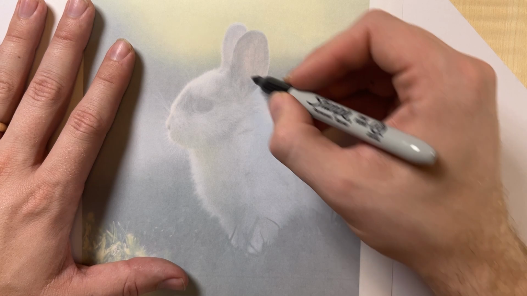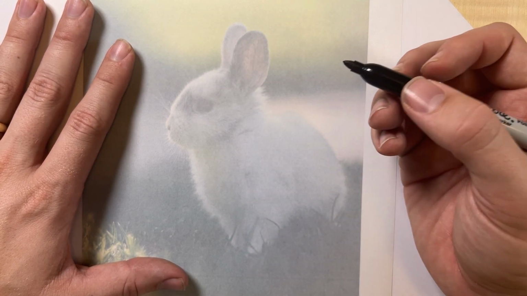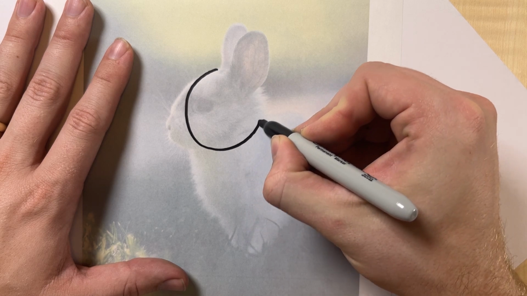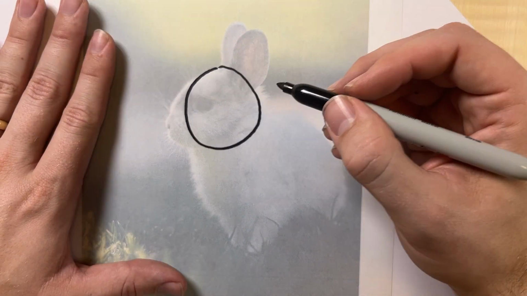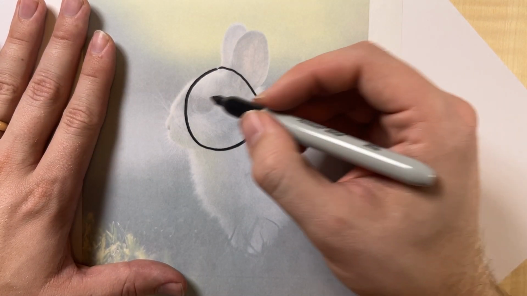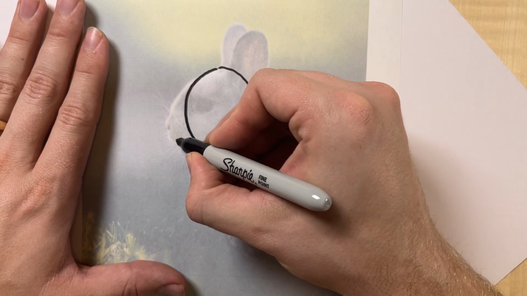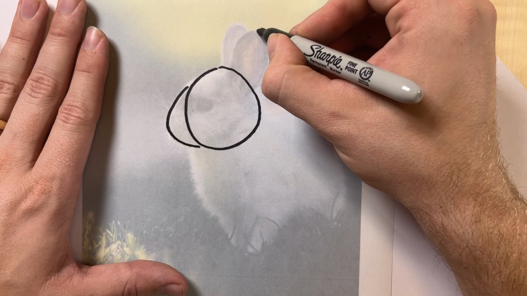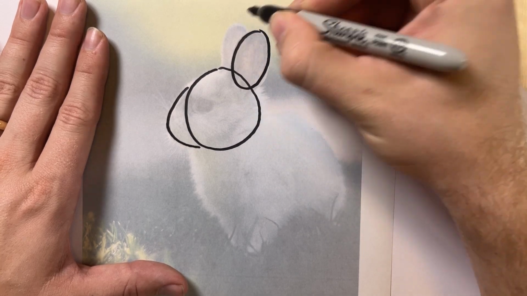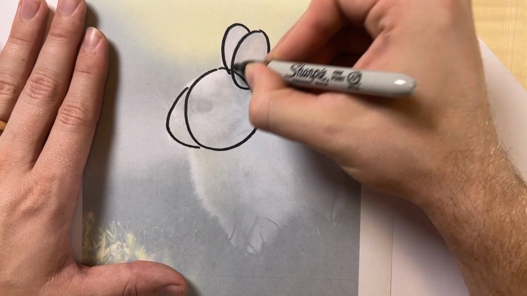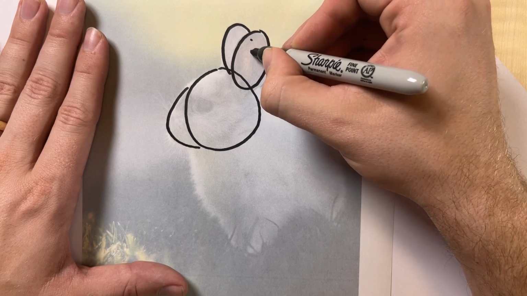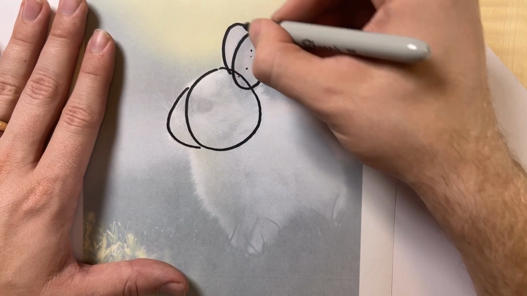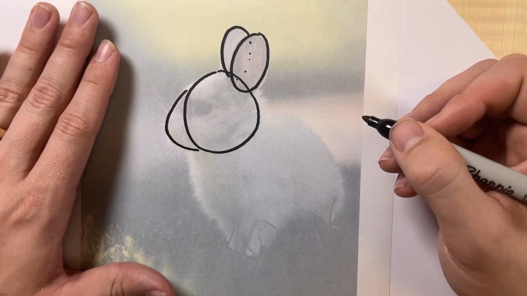So let's start with his head, and I'm gonna find a circle there, and I'm gonna start there. So now how am I gonna finish his head? I'm gonna add a little bit there for his nose. Add a couple ovals here for his ears. Now this one's behind the other ear, so it gets cut off, but you can see how that shape would just fill in. And with a pencil, I'd probably just draw it and then erase that line.